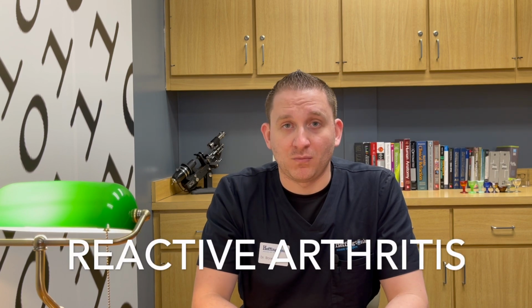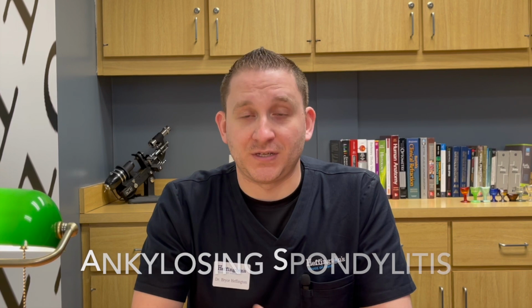The next one is reactive arthritis. With reactive arthritis, it's pretty acute. It's inflammation of the joints, the fingers, the knees, the toes, different areas where there are bone joints. Those areas can be inflamed and actually cause some irritation of the eyeball as a secondary byproduct of that condition. Probably a more common one, the A of this mnemonic, is called ankylosing spondylitis.